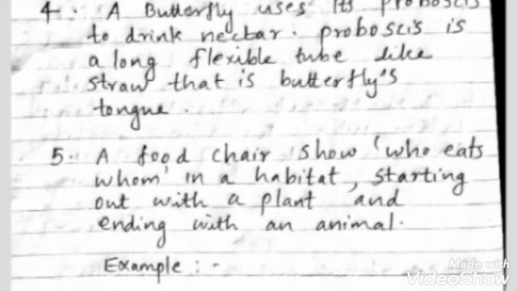Question number 5. What is a food chain? Give an example to explain. A food chain shows who eats whom in a habitat, starting out with a plant and ending with an animal. For example: plant, rabbit, snake, eagle.